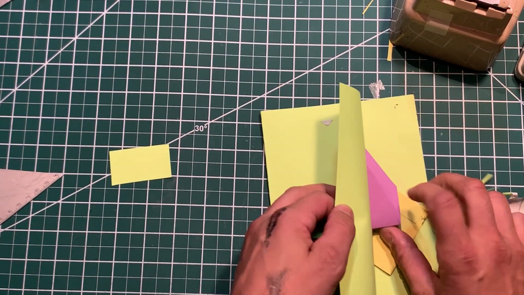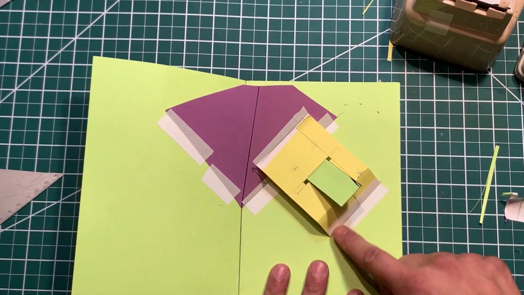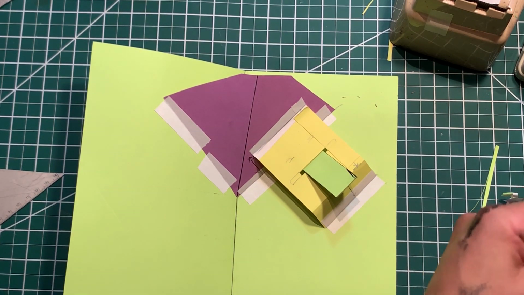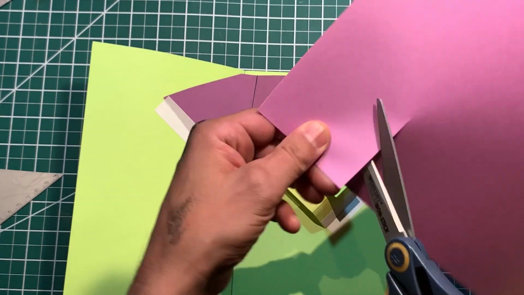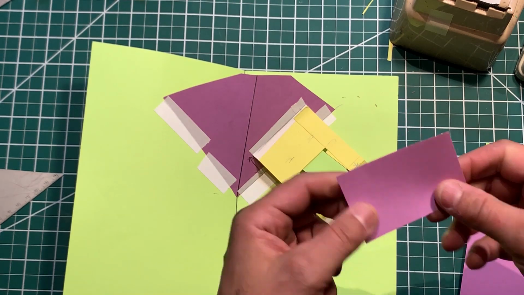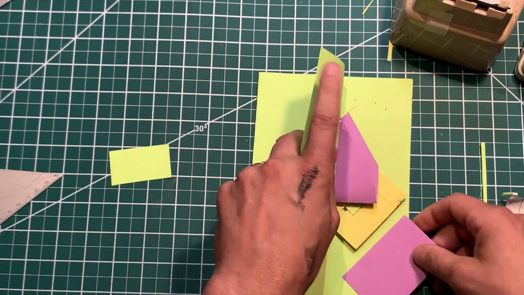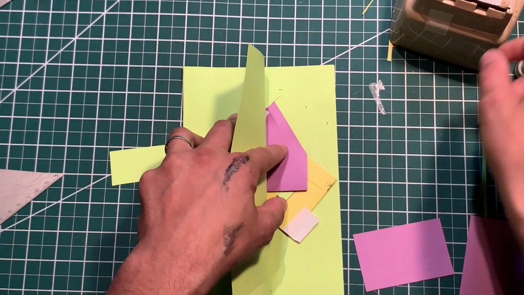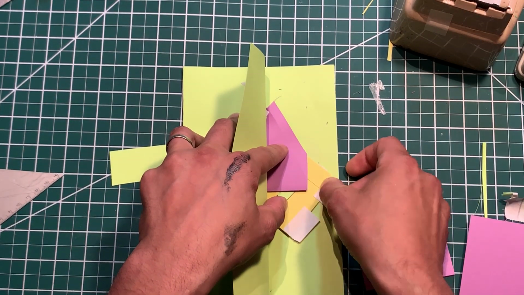Next up, what we are going to do is add another rectangle to the end of that. For right now, I'm going to make it about this big. Looks about right. And we're going to tape it to this edge. Don't be afraid to use a little bit less tape.